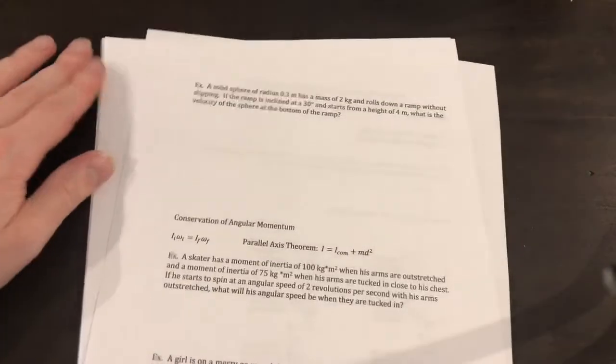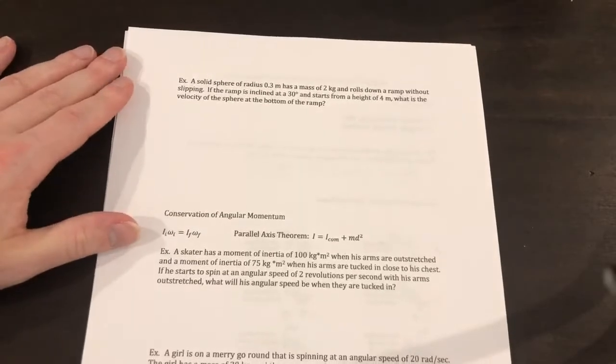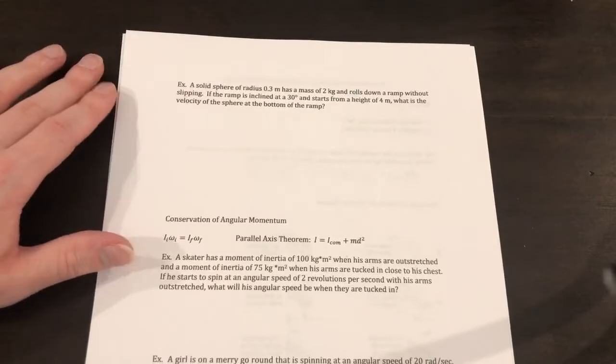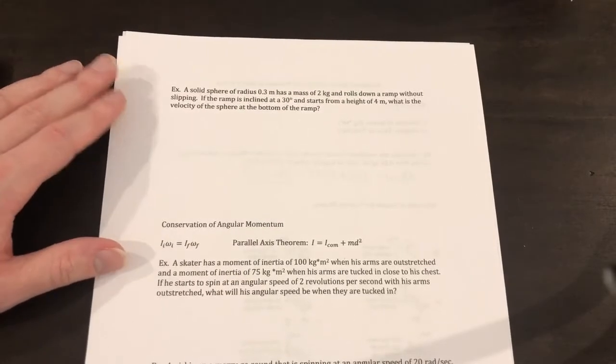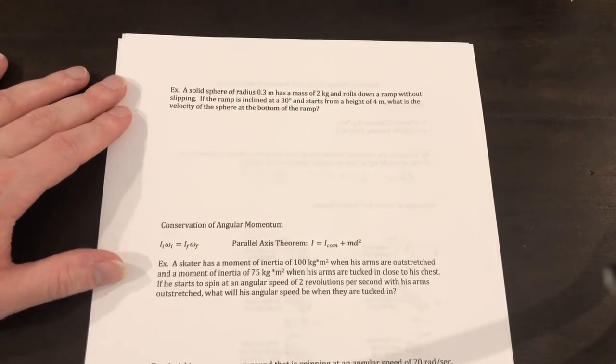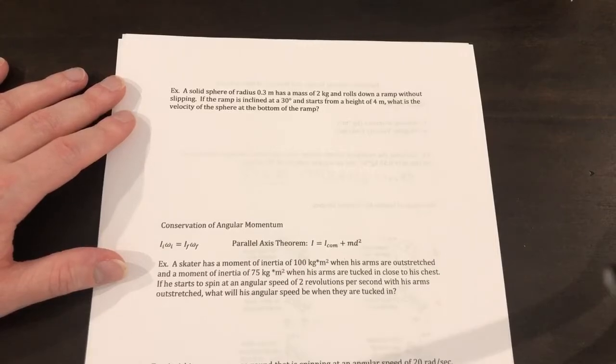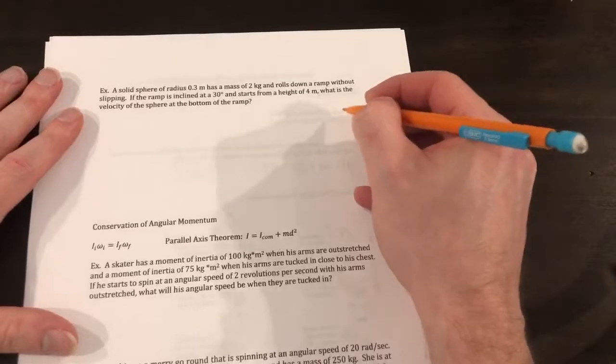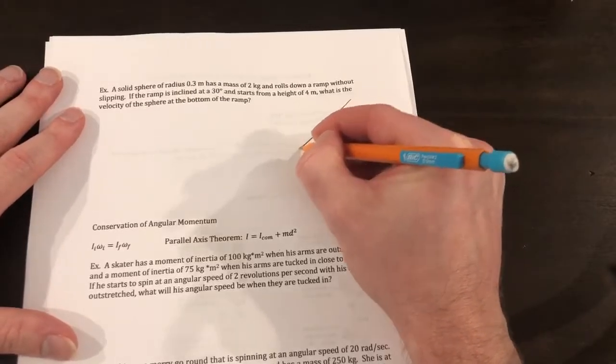Okay, next example problem. It says a solid sphere of radius 0.3 meters has a mass of 2 kilograms and rolls down a ramp without slipping. The without slipping part's important. If the ramp is inclined at 30 degrees and starts from a height of 4 meters, what is the velocity of the sphere at the bottom of the ramp? Some of this information we don't really need, so I'm going to draw myself a picture.